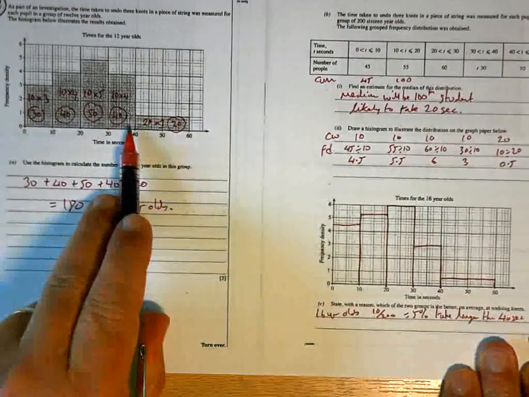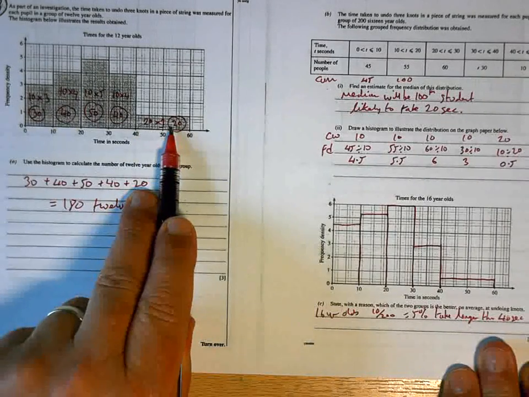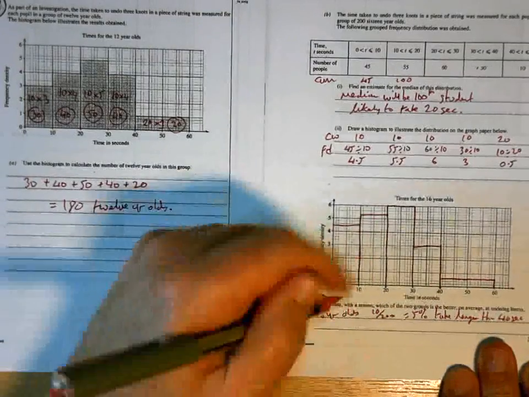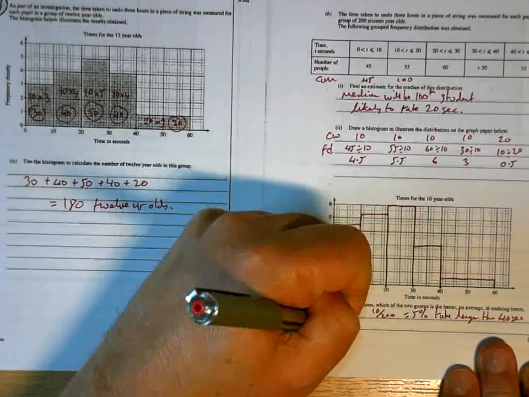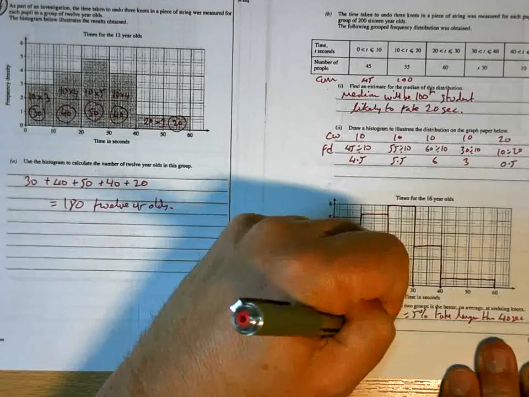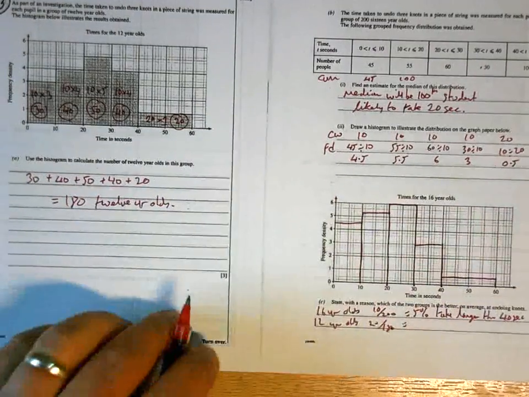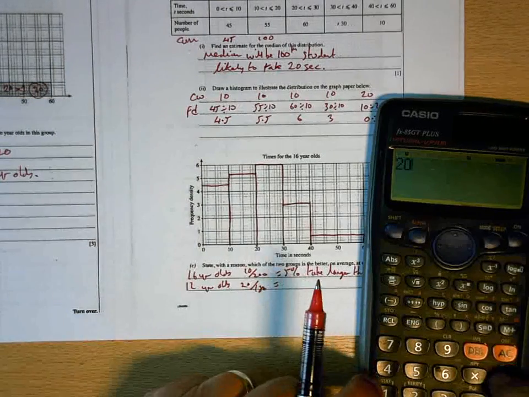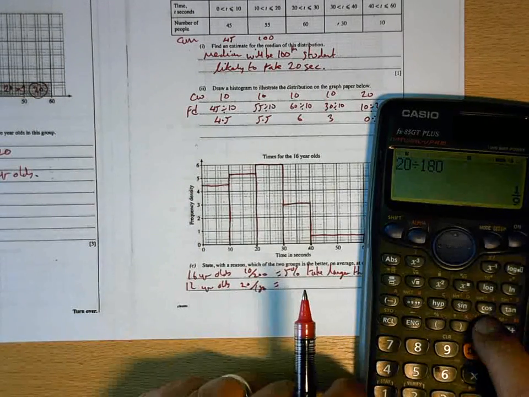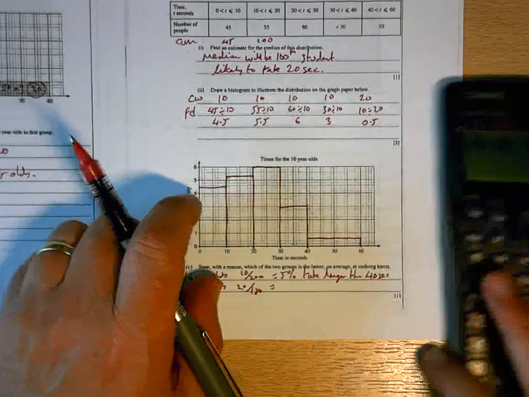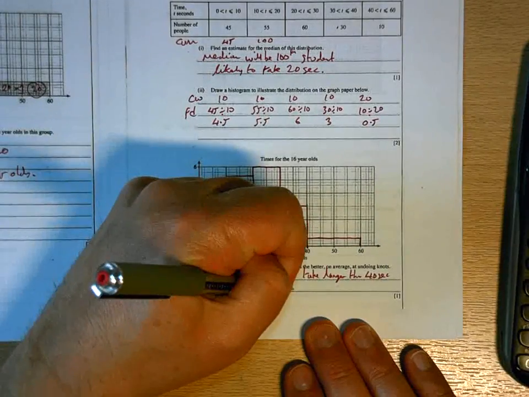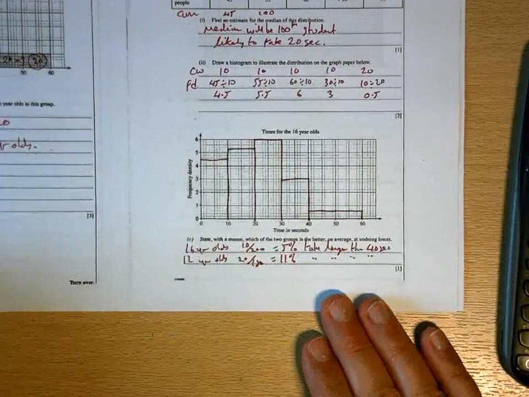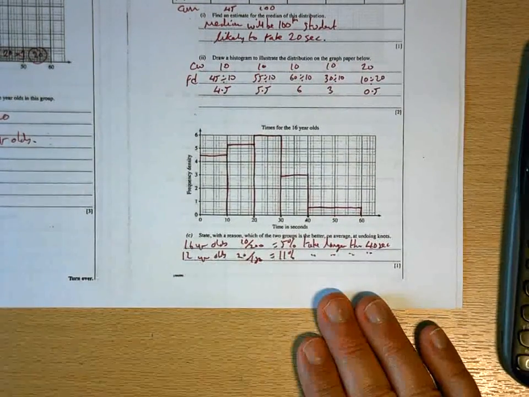And here we've got 20 out of 180, which is 11% taking longer than 40 seconds. So on average, the 16-year-olds are better.